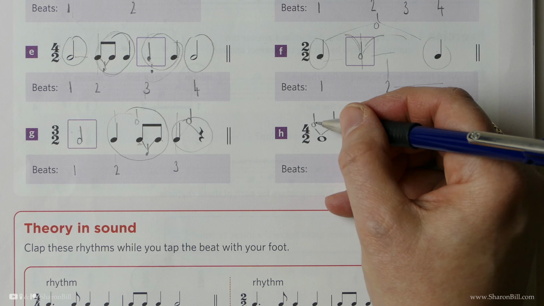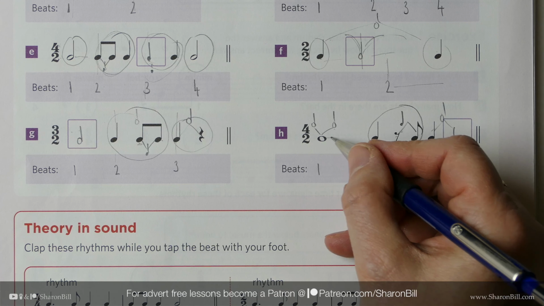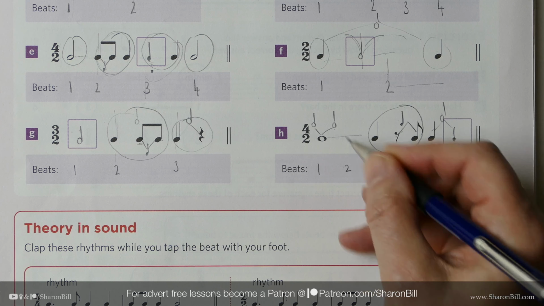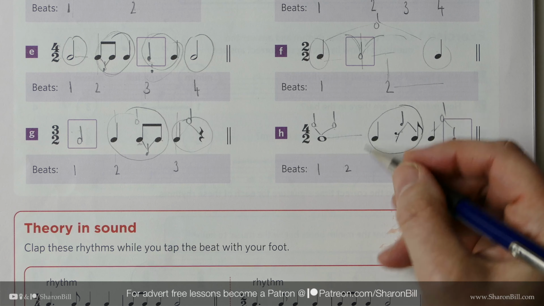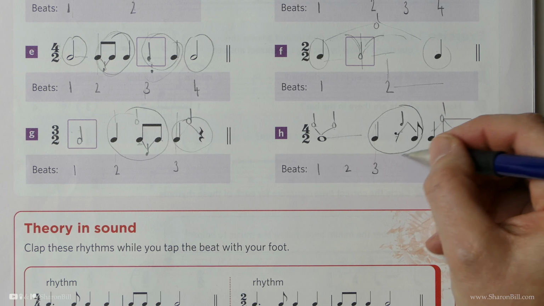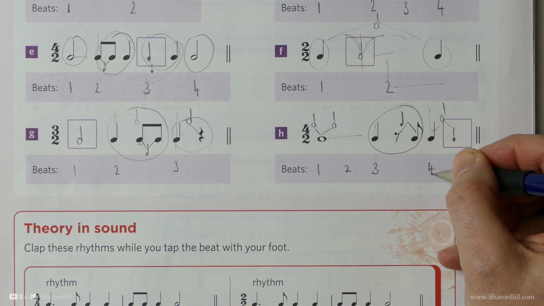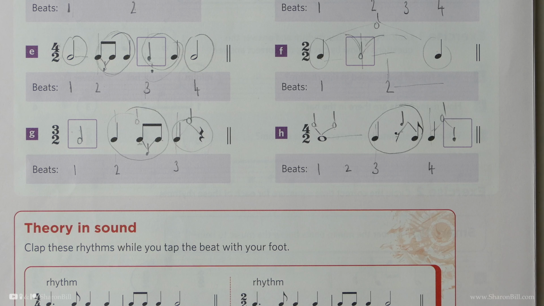And so beat 1 starts at the start of the bar, and that also holds for beat 2 because we know that there are 2 minim beats. Here's the start of beat 3, so there's our next minim beat, and then here is the start of beat 4. So that's that exercise completed.